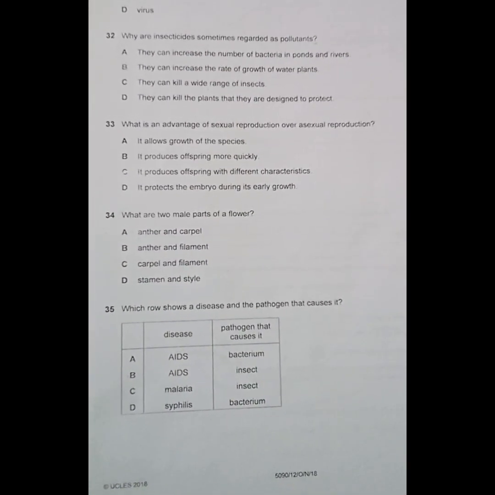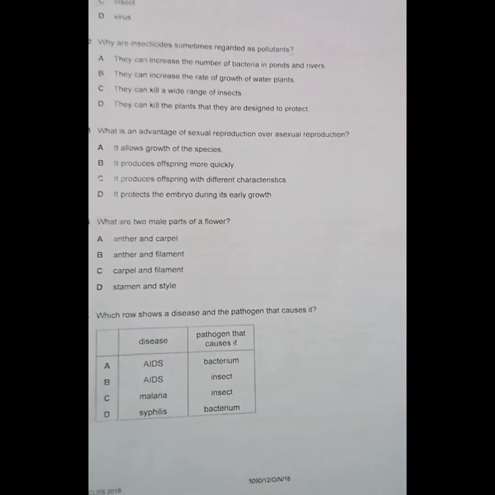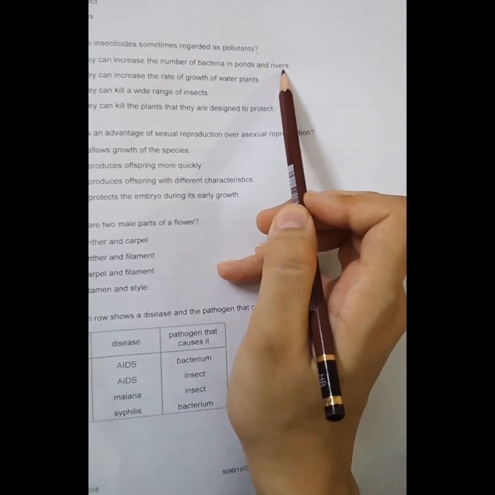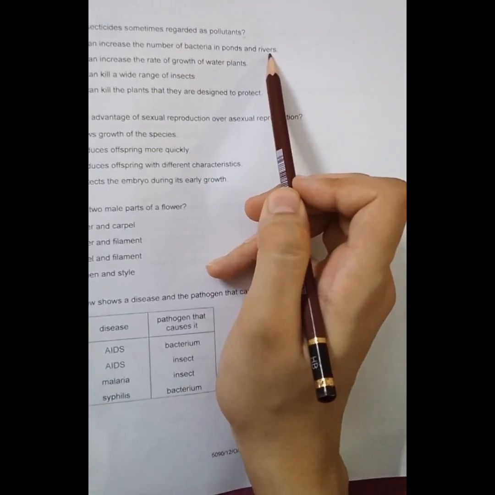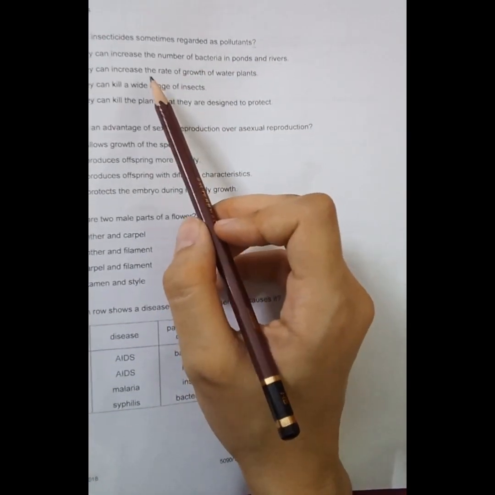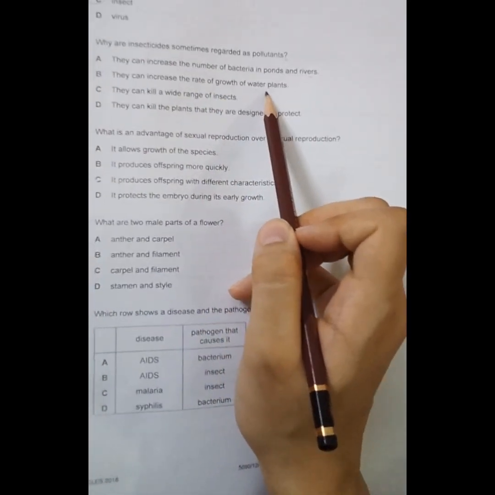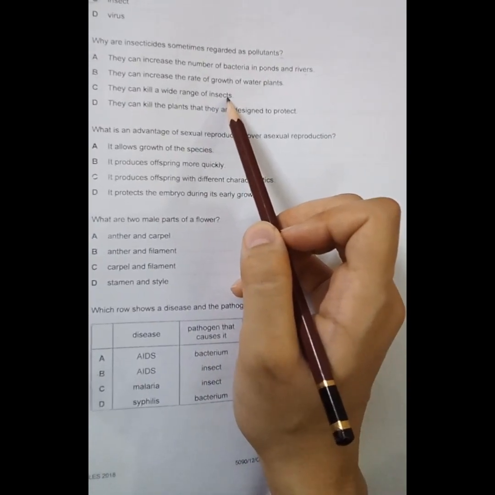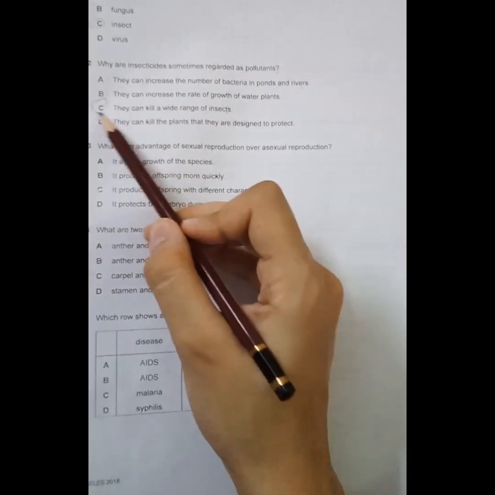Why are insecticides sometimes regarded as pollutants? Okay, they can increase the number of bacteria in ponds and rivers. This does not count as pollutants. They can increase the rate of growth of water plants. Again, this does not count as pollutant. They can kill a wide range of insects. Yes, a pollutant is something that can harm the environment, and they're going to kill a lot of insects in there, and that's going to decrease the biodiversity.